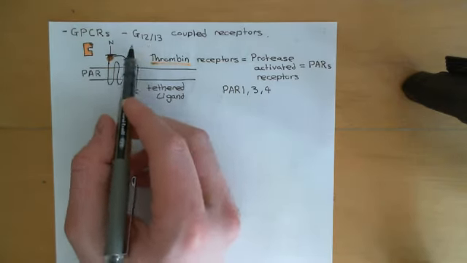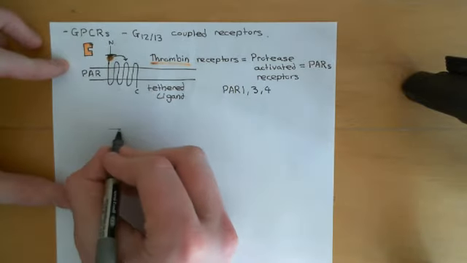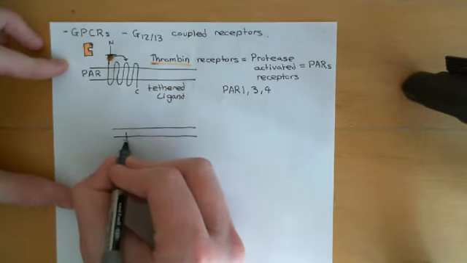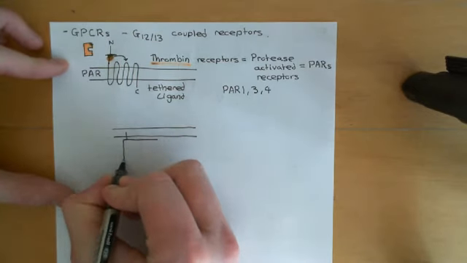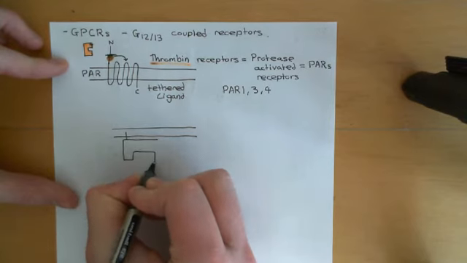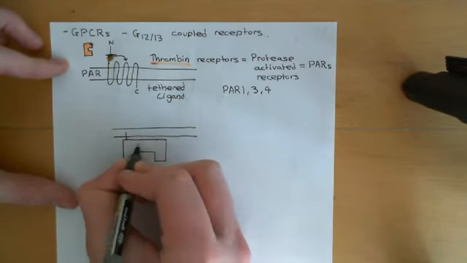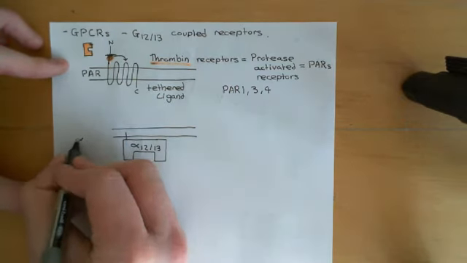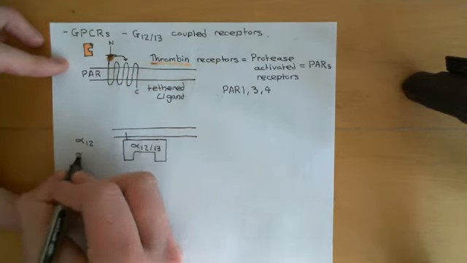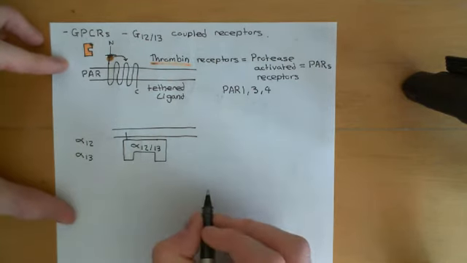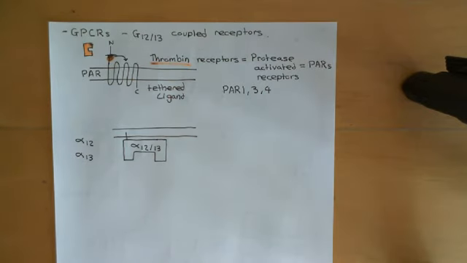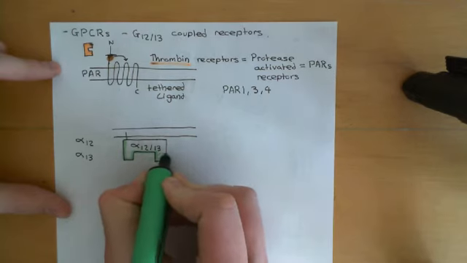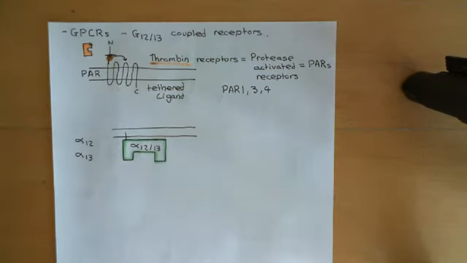G12/13 heterotrimeric G proteins. Okay, so let me just draw a G12/13 heterotrimeric G protein. So basically, G12/13 heterotrimeric G proteins have as their alpha subunit either the alpha 12 subunit or the alpha 13 subunit. So there are two alpha subunits of heterotrimeric G proteins known as alpha 12 and alpha 13. And if you are a G12/13 heterotrimeric G protein, all that means is that the alpha subunit that you contain is either alpha 12 or alpha 13.